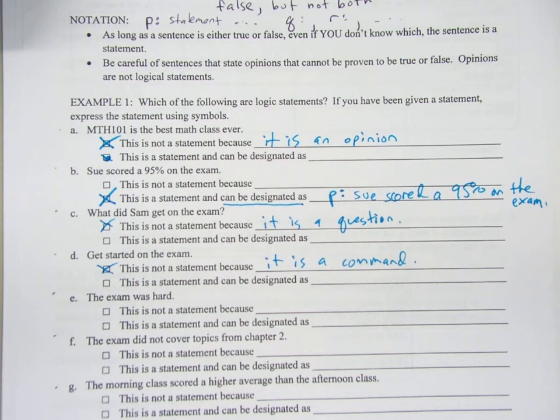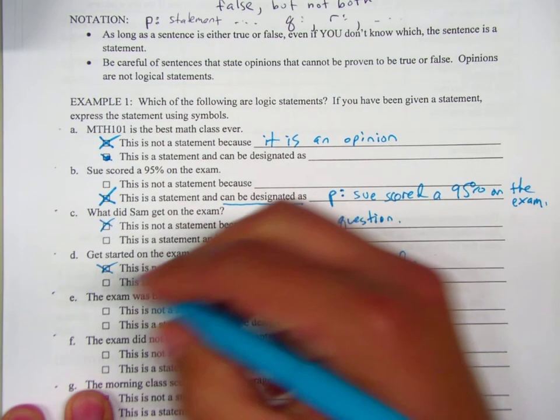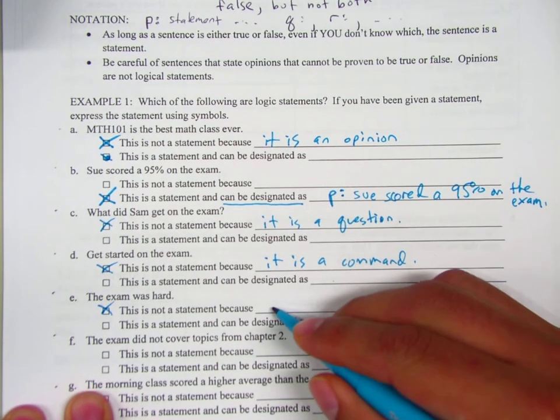What if the guy took the exam already? You see what I'm saying? So it might have been hard for some people, but it might have been easy for others. It's not black and white like I have $5 in my pocket. I don't even think I have $5 in my pocket, so that would be a false statement. Okay? So not a statement. It's an opinion.